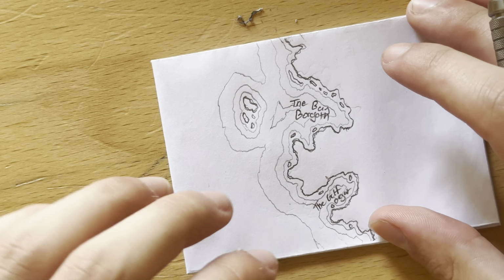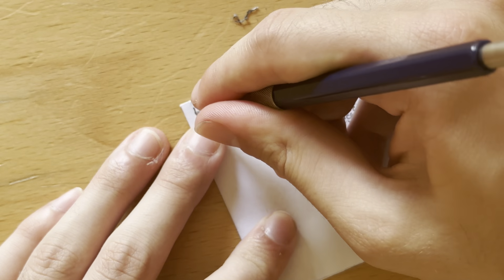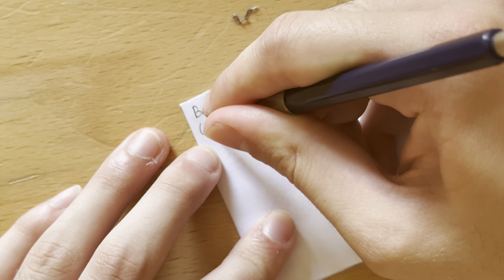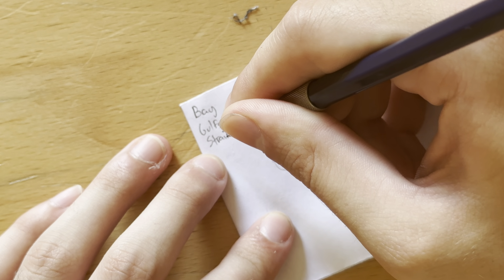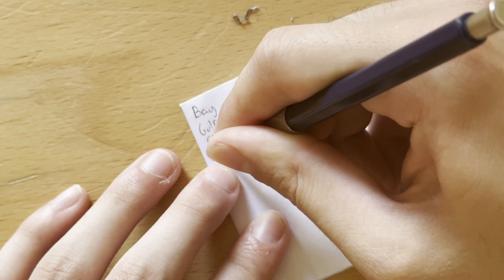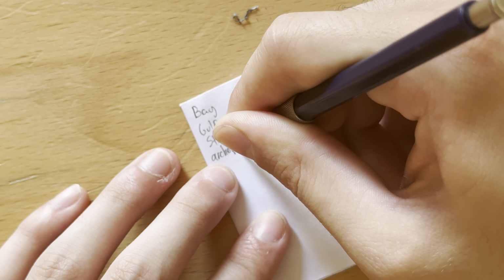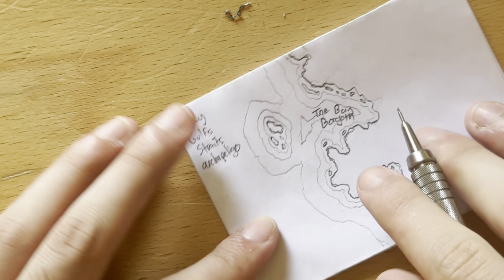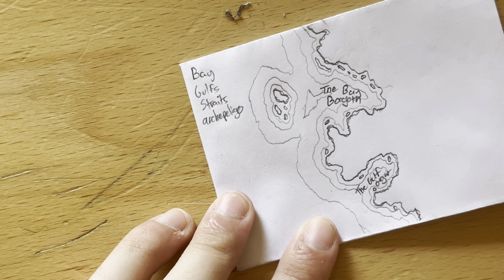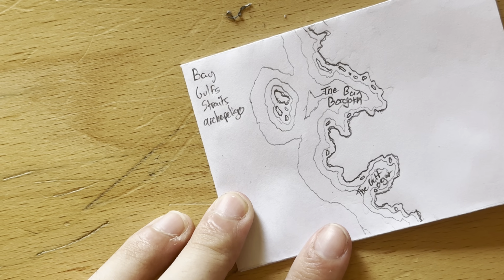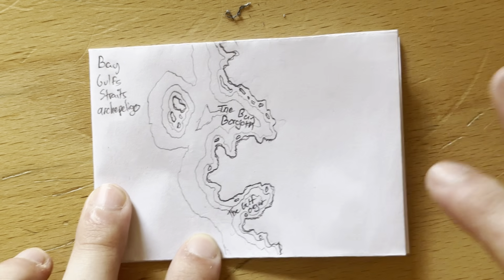Probably for coastlines, I'll list off, you have bays, gulfs, straits. There's a lot. Archipelago for the different islands. Hopefully I don't misspell it. Ooh, might have. But the whole idea is you give all these names, so it feels more intricate, more explored, and more real.